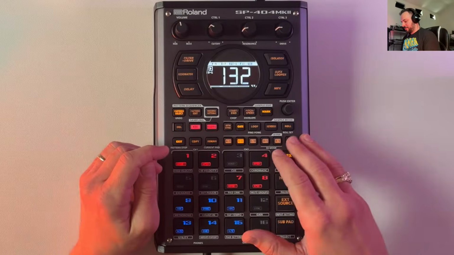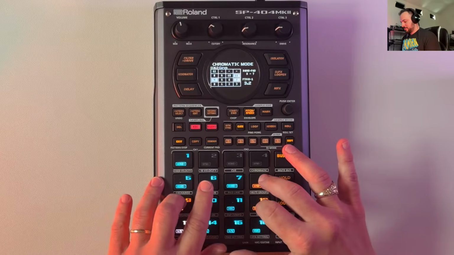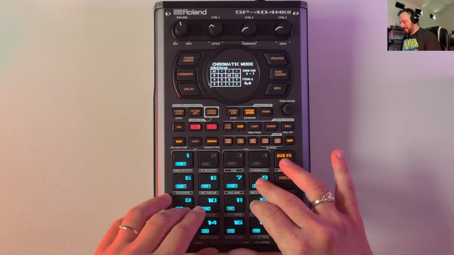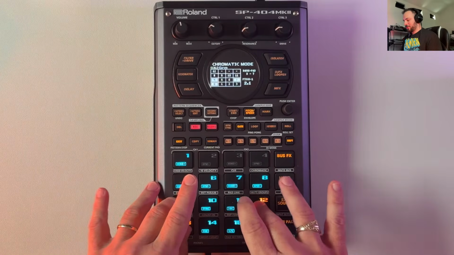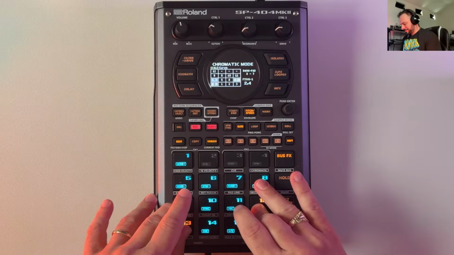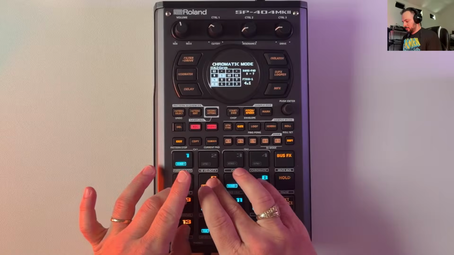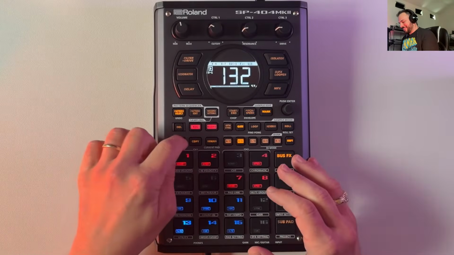Yeah, I think this sound will work for our main synth. Yeah, I like that, but I want a chord in between. Ooh, I like that. Ooh, I kind of like that.